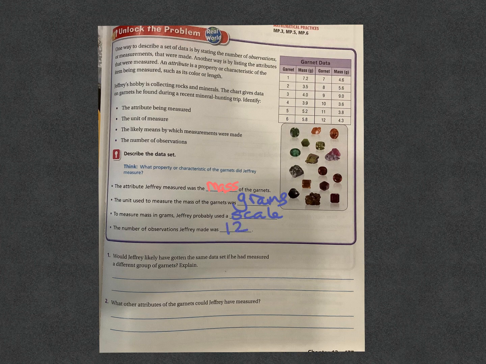Would Jeffrey likely have gotten the same data set if he had measured a different group of garnets? Well, no, probably not. He would have had different mass. Not every garnet is going to be the same mass. They'll vary in size, depends on the size of the item that he picked up. So no, it'll be a different set. It wouldn't be exactly the same. Might even be different garnets altogether.